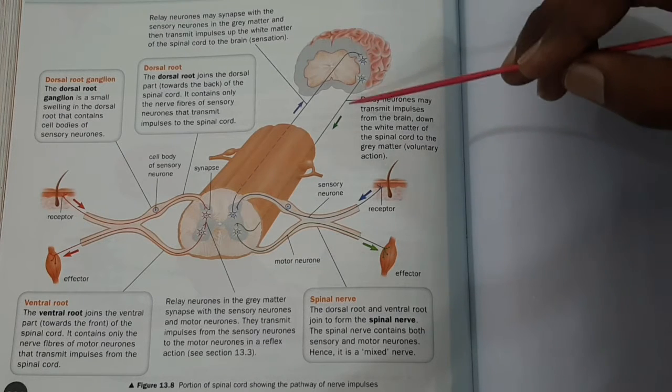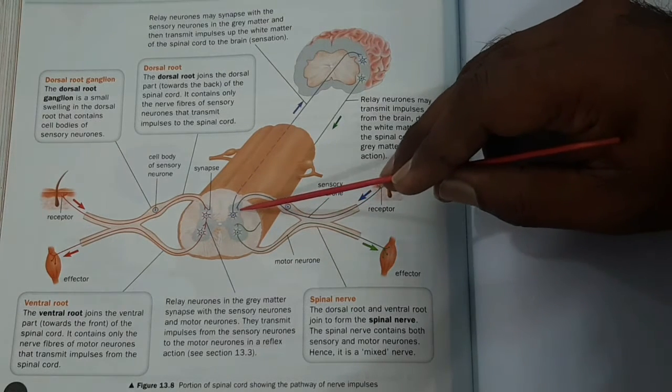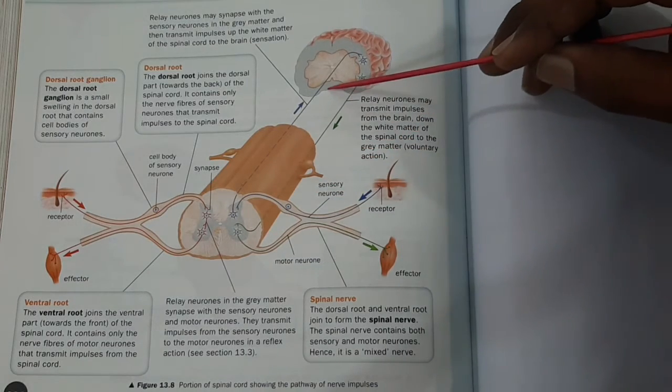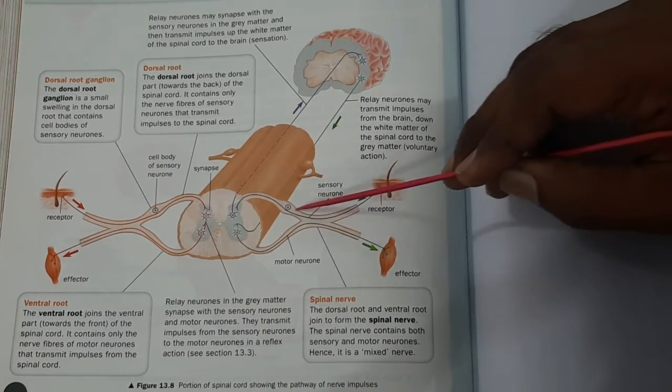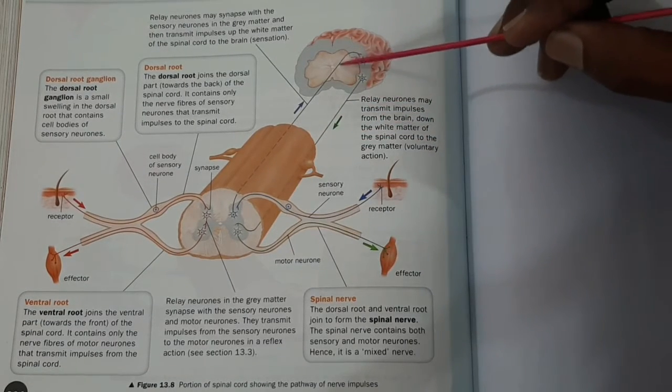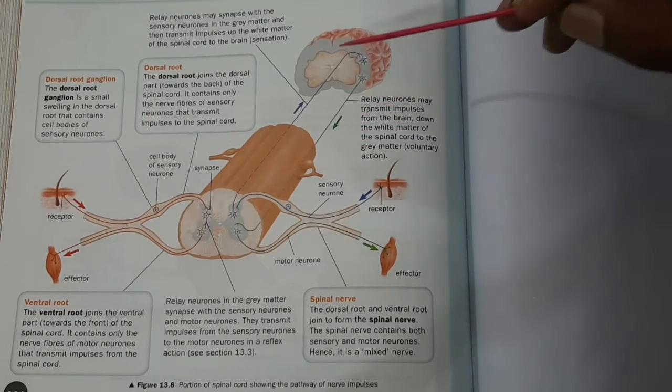So this is how the sensation, the first step of the functioning of the nervous system, is working. From here it is going like this, and then it is moving towards this side, and inside the brain the sensation is produced.